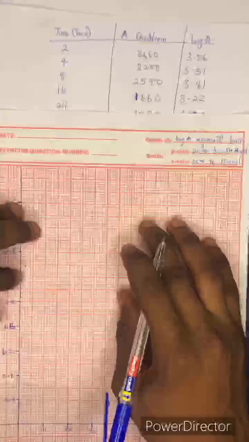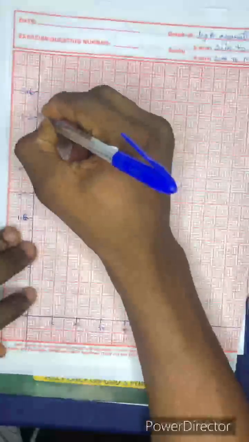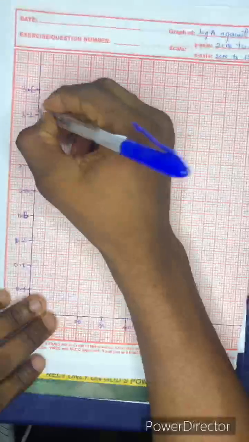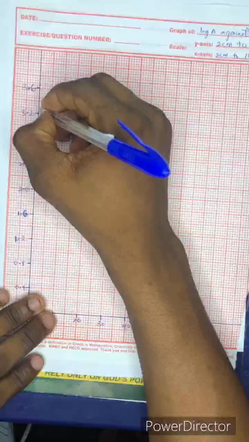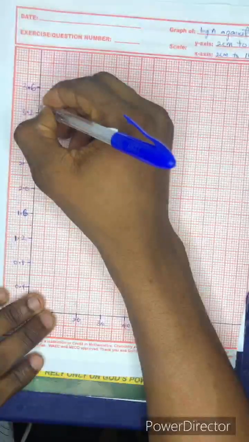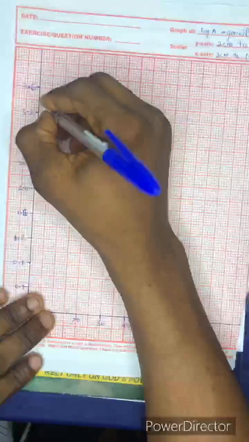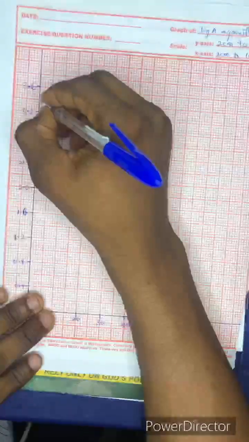3.56 against 2. Are we seeing that? So let's look for 3.56. This is 3.2. Count to me: 3.2, 3.24, 3.28, 3.32, 3.36, 3.4.